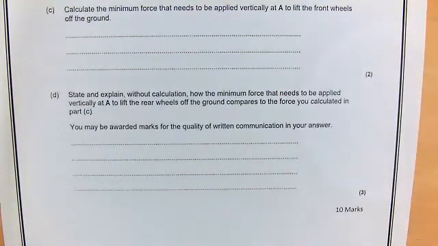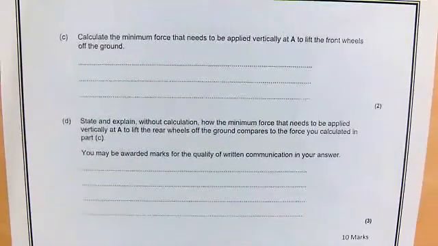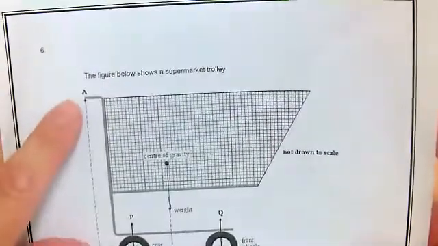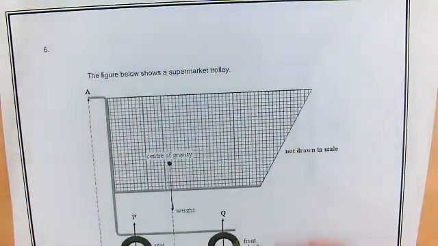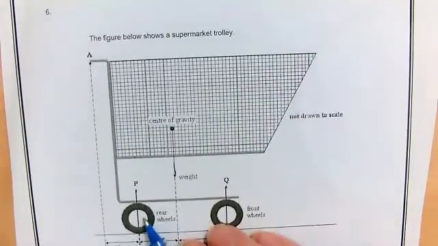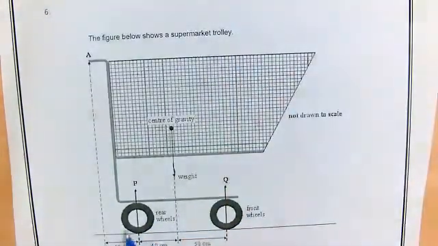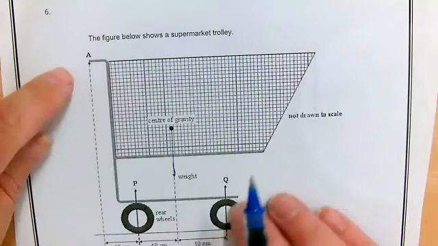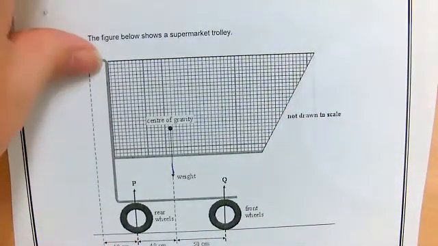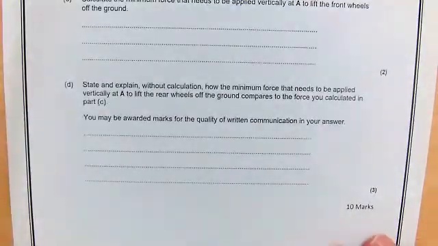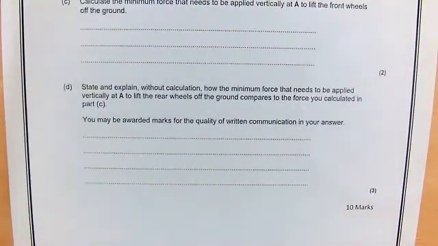So the next one says calculate the minimum force that needs to be applied vertically at A to lift the front wheels. We've all done this one when we've been shopping. We've leant on A. We're trying to look at the force being applied here. If we lift the front wheels, then P is the pivot. So we're taking moments about P, because the trolley is lifting up. When it's being lifted up, we've got a pivot point here. So all we have to do really is calculate the minimum force that's needed.